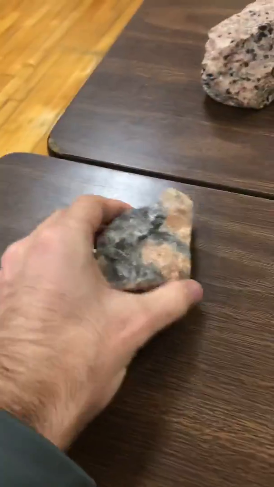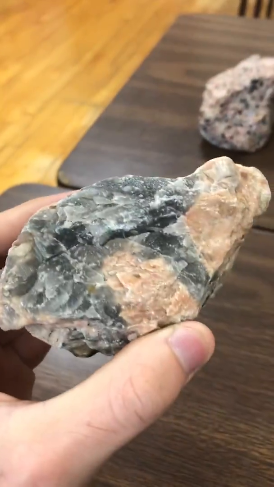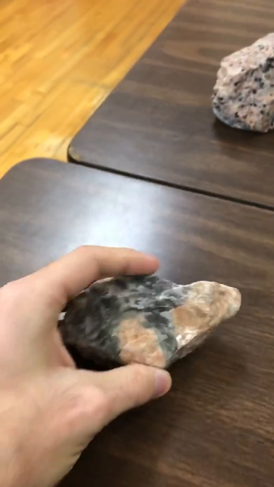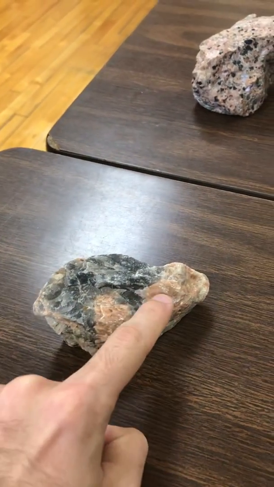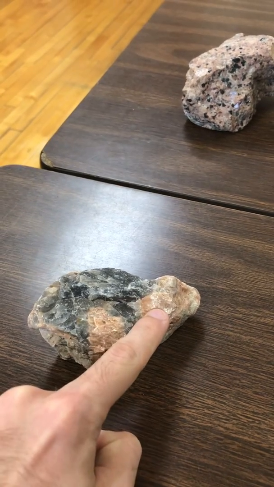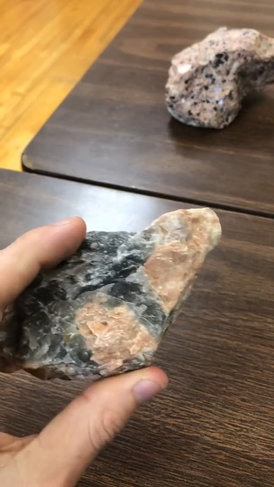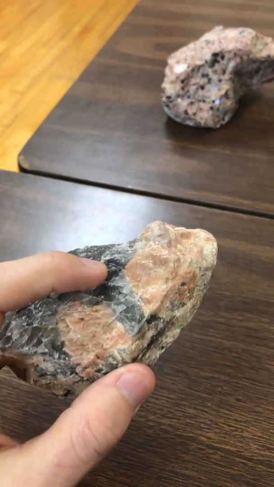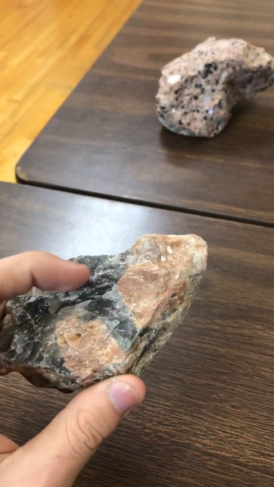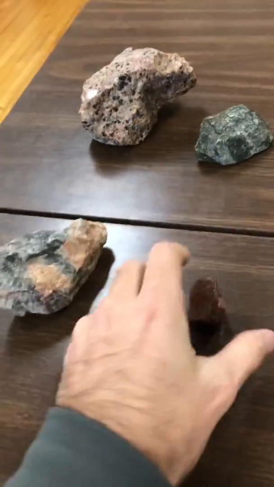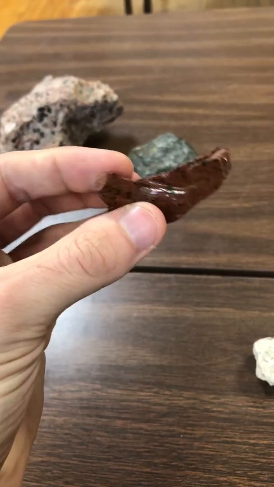Okay, let's look at our first one right here. What do we think? All right, first thing I notice is I can clearly see the different minerals in here. We have feldspar, that black stuff, that's smoky quartz. It's a type of quartz. So our crystals are pretty big. So what do we think here? I can easily identify them. Okay, next one, right here.